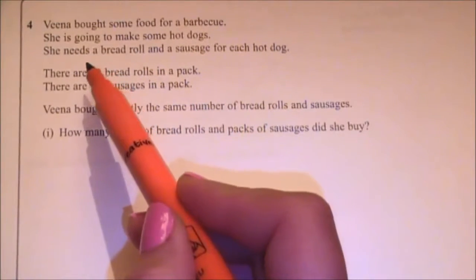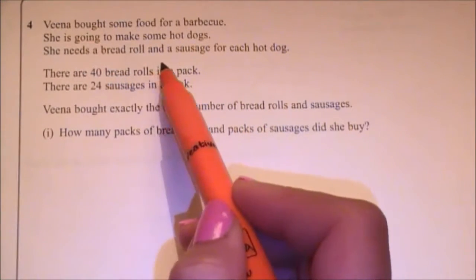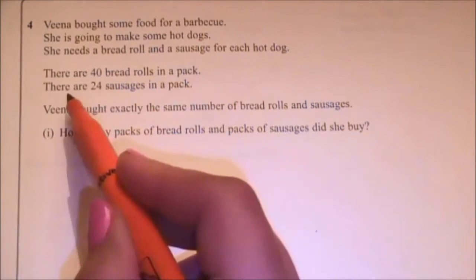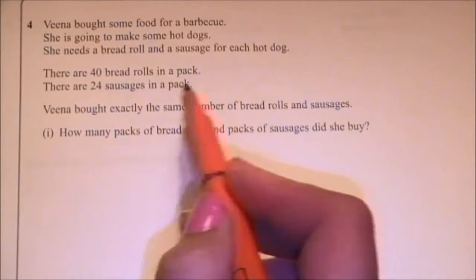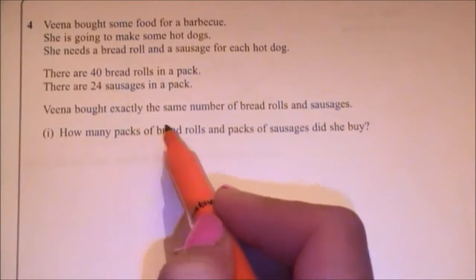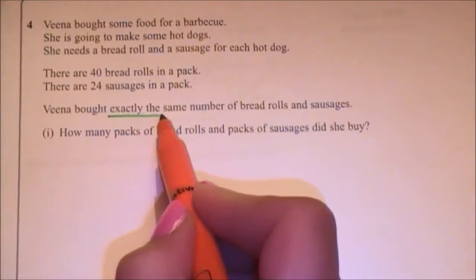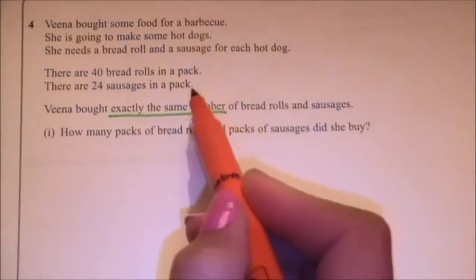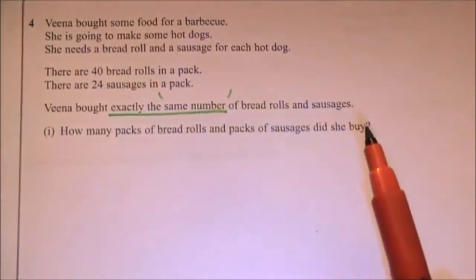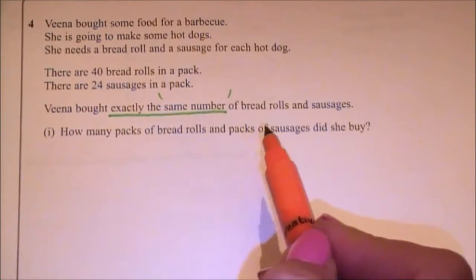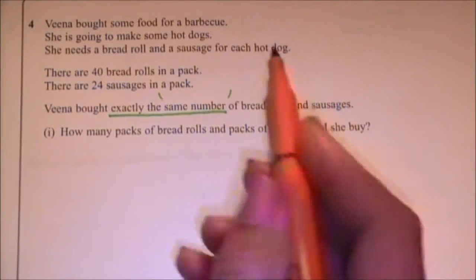She's going to make some hot dogs. She needs a bread roll and a sausage for each hot dog. There are 40 bread rolls in a pack. There are 24 sausages in a pack. Vina bought exactly the same number of bread rolls and sausages. Exactly the same number. That's my aim. The same number. How many packs of bread rolls and packs of sausages did she buy?